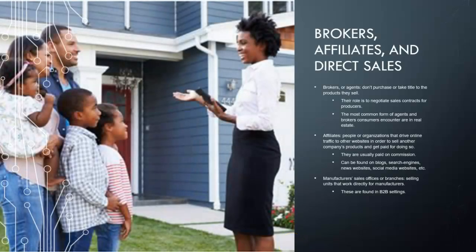Brokers, affiliates, and direct sales. So brokers or agents don't purchase or take title to the products they sell. Their role is to negotiate sales contracts for producers. The most common form of agents and brokers consumers encounter are in real estate.